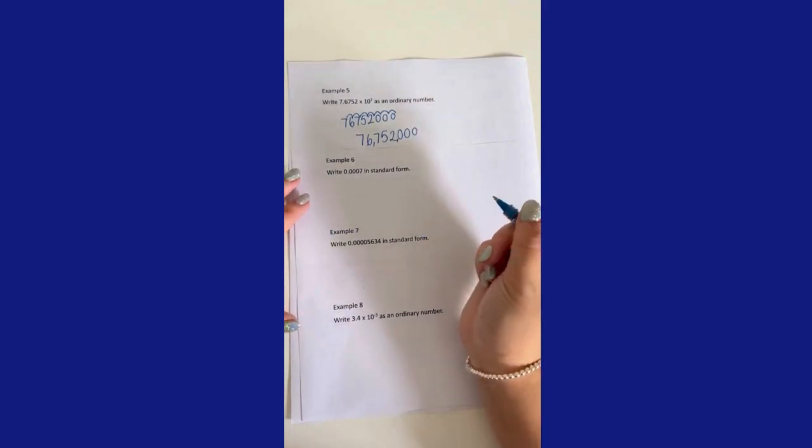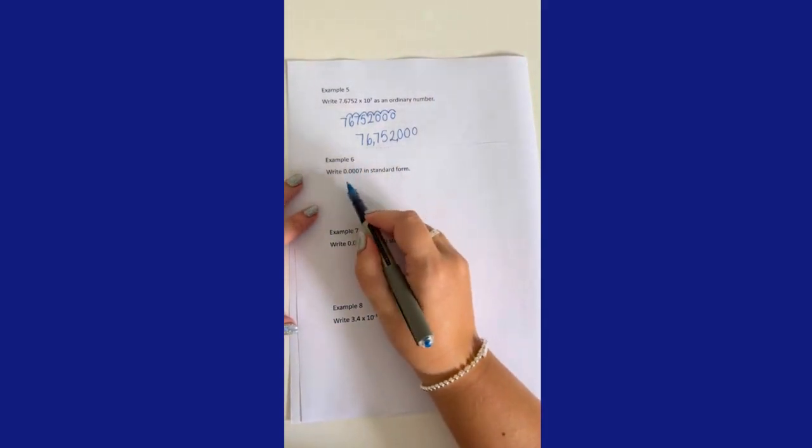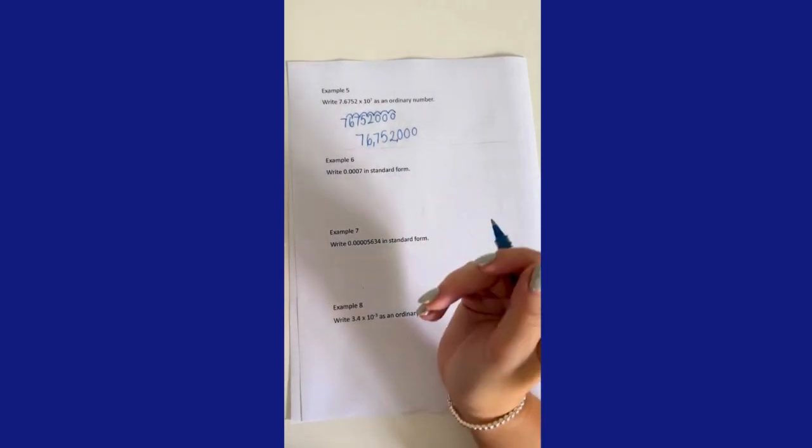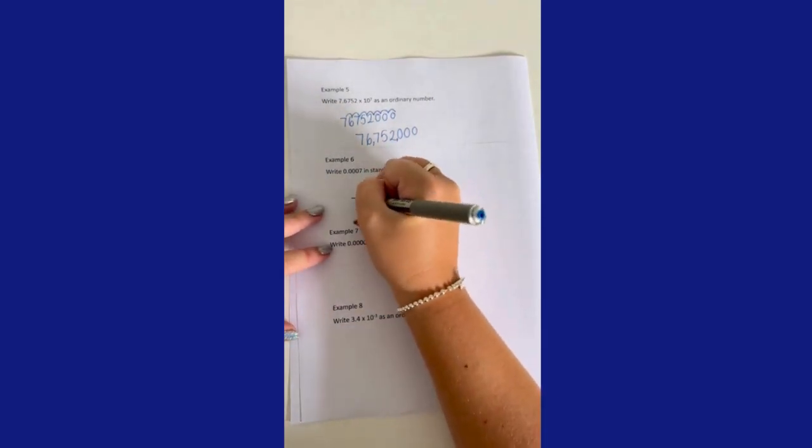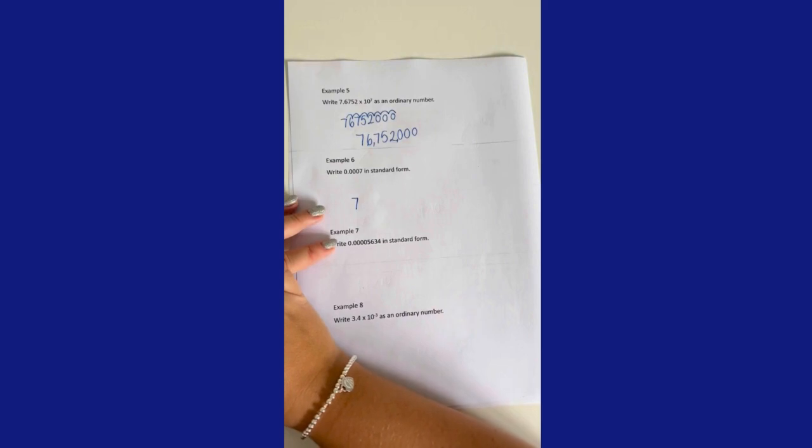Okay, now this time we've got really small numbers, so write 0.0007 in standard form. Now these are ever so slightly different to the examples we've just done, but we're still going to follow the same method. There's just one slight change, which I'll show you in a second. So again, all I'm going to do is pick my digit. Remember that it has to be between 1 and 10, so I can recognise the 7 there is between 1 and 10. So I'm going to start off with 7.